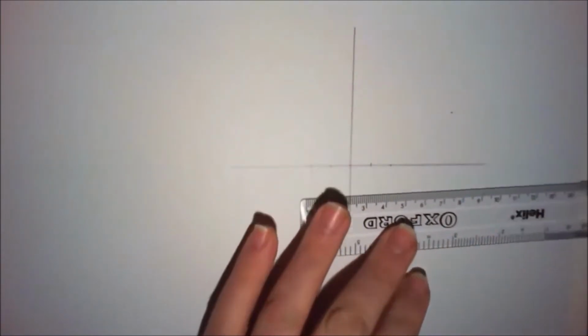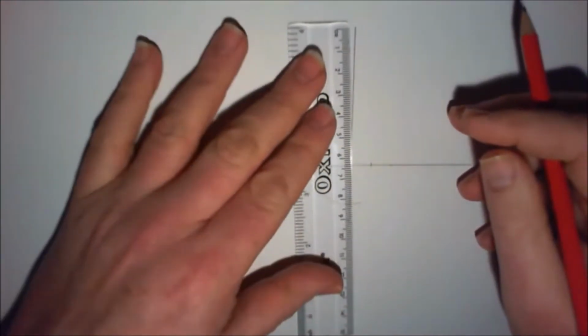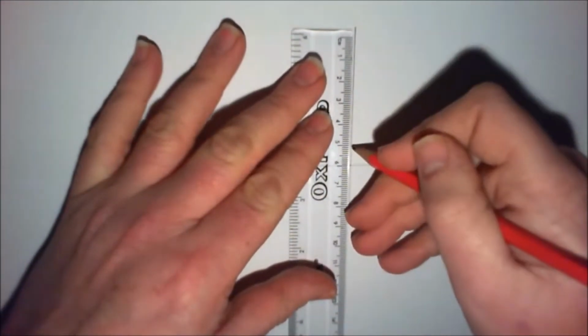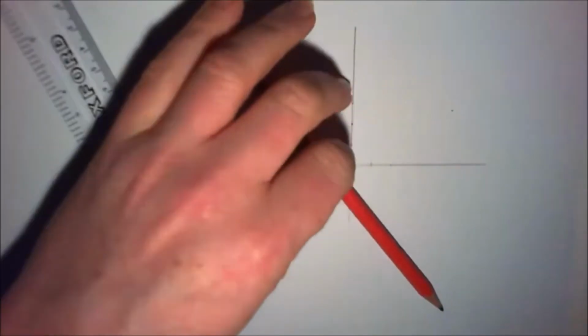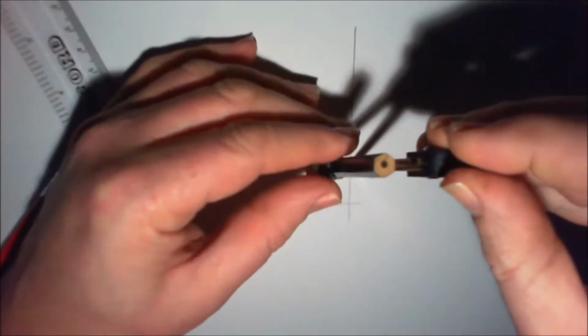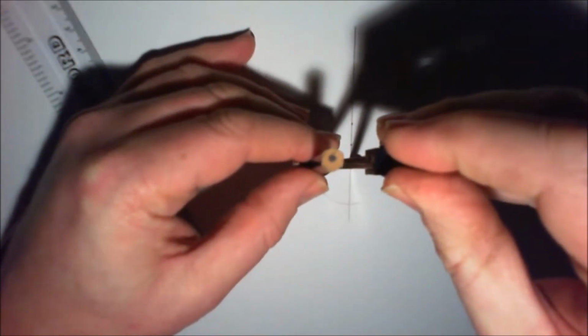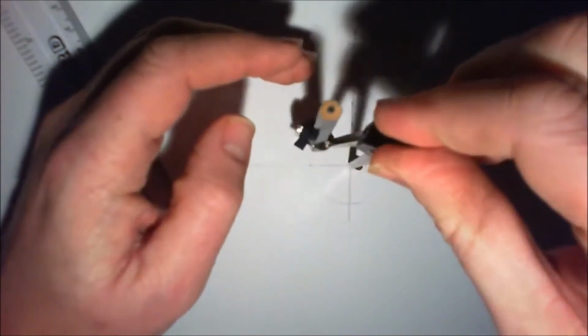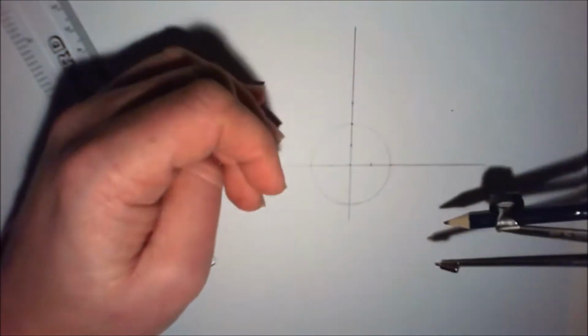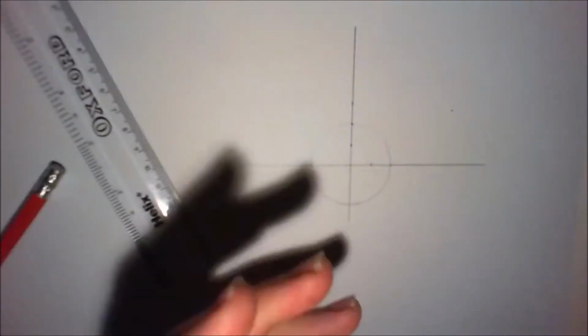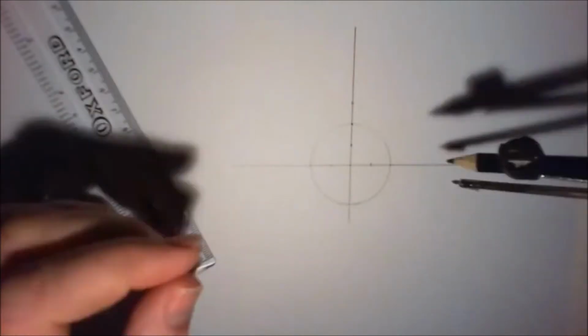Okay, and we'll do the same thing up here. 1 unit, 2 unit, 3 unit. Just to go super accurate on this. Okay. So it has a radius of 2 centimeters. Okay, that one there.